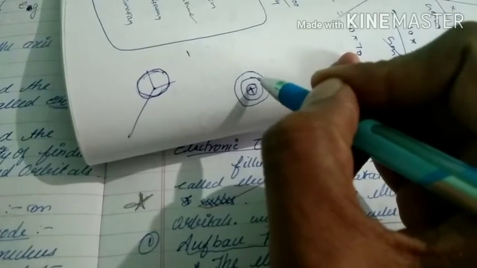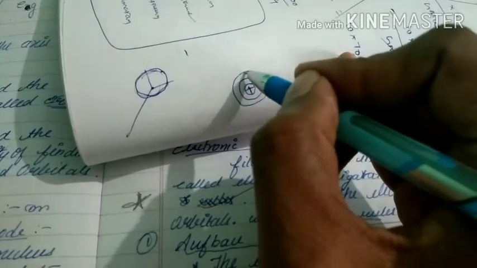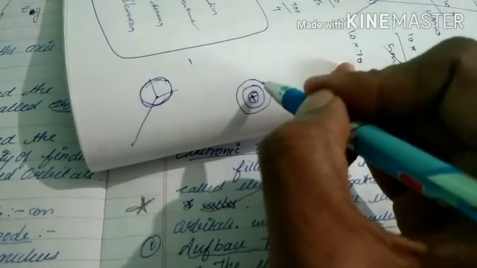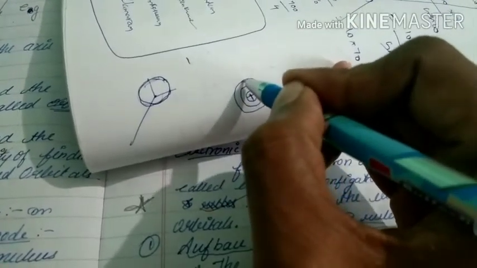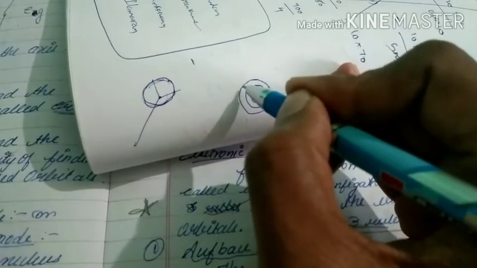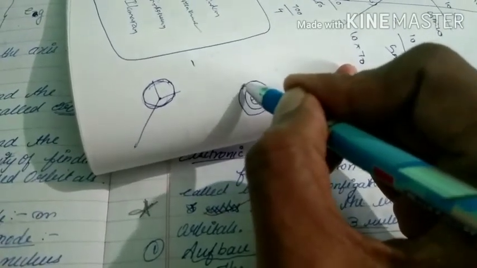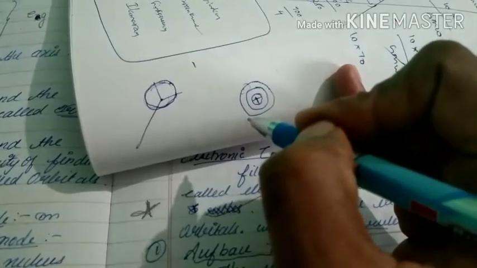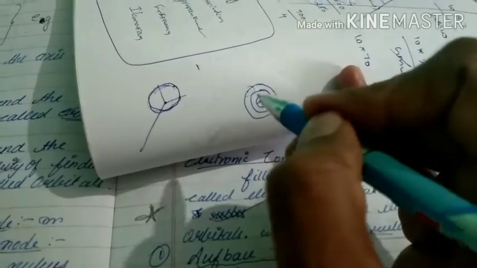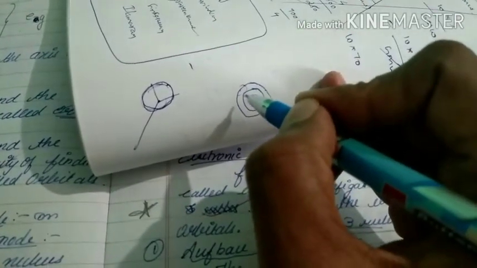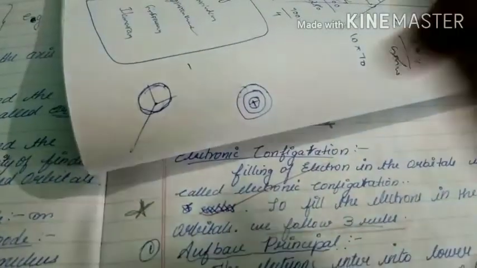Suppose an electron revolves continuously around the nucleus. If the electron is present mostly here, then that space is called an orbital. Let me repeat it once again.